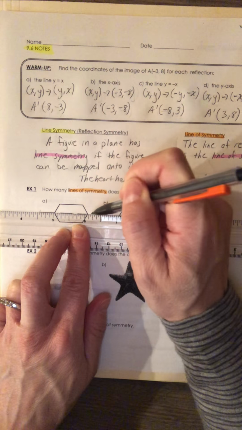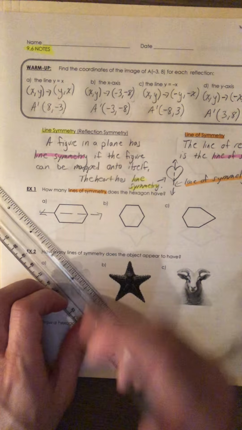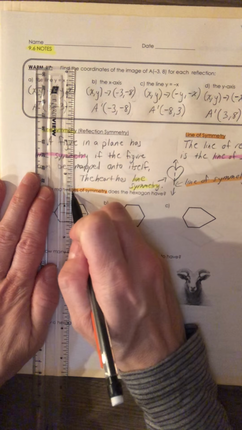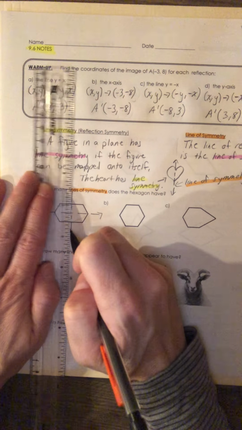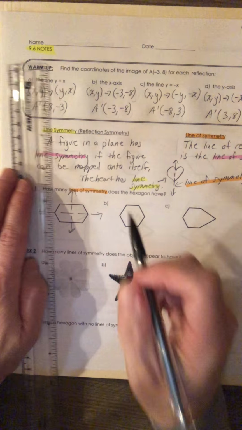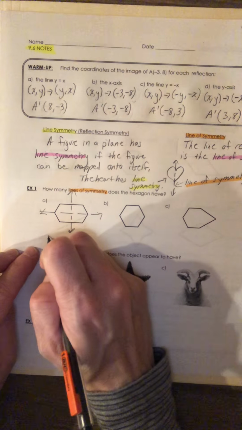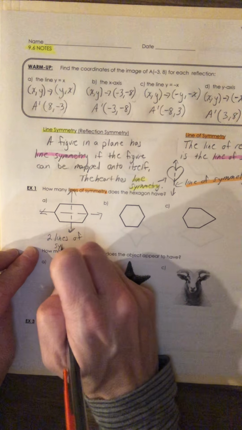If I folded it on the horizontal line, the top of the hexagon would fall right on top of the bottom, so it would map onto itself. And then I can also draw a second line of symmetry right in the middle of the top and bottom here. If I folded the hexagon on that line, it would also map onto itself. One half would map onto the other half. So this would have two lines of symmetry.